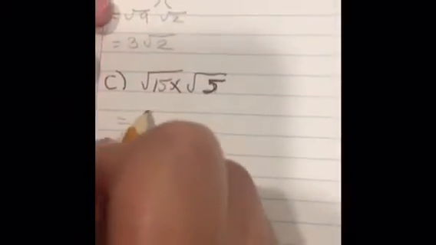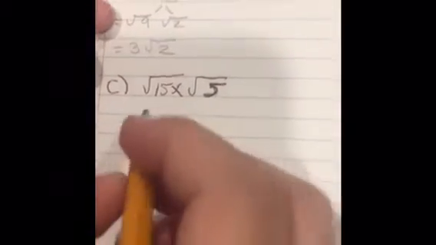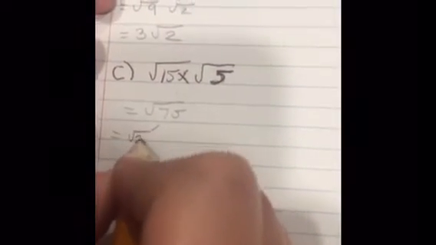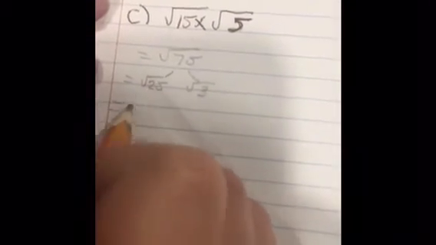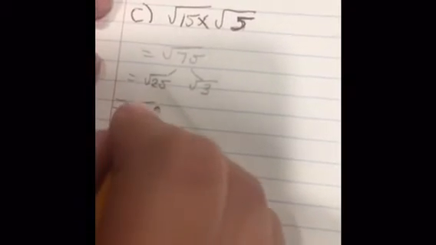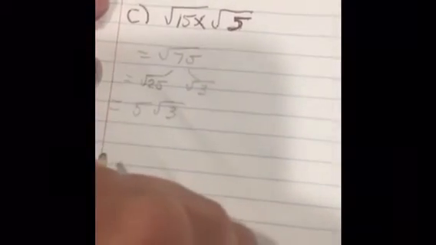Over here for C, we have square root 15 times square root 5. So we're going to get 75, so it's going to be square root 75. We could break that down to square root 25 and square root 3. Square root 25 is 5, and 3 stays as it is. So our final answer is 5 square root 3.